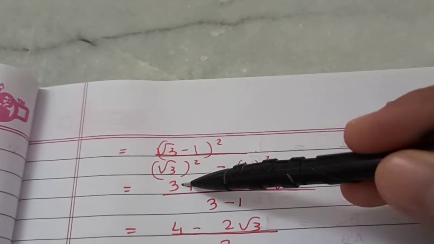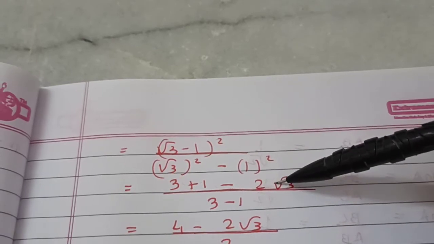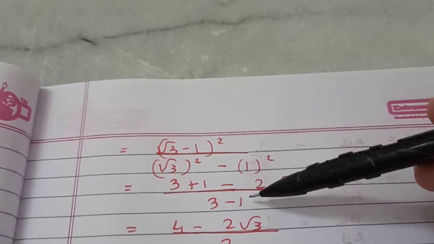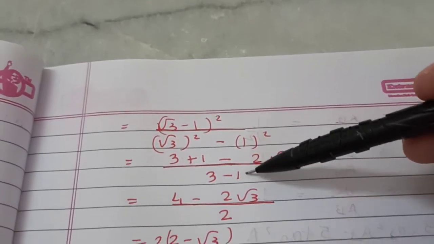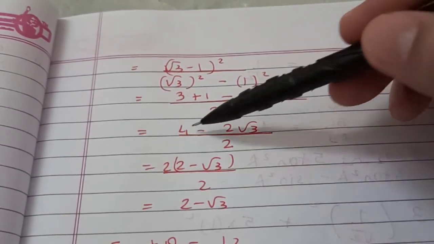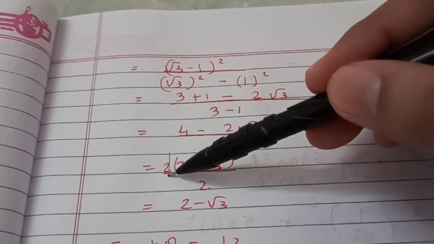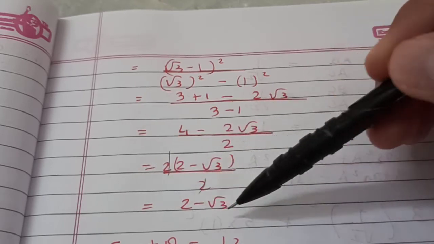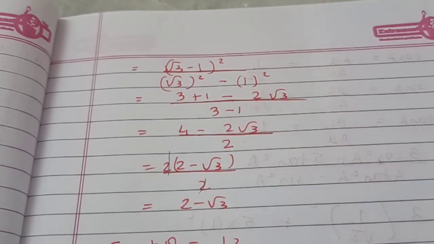That is A square plus B square minus 2AB in the numerator. And the denominator, well, we got rid of the root, so it is now rationalized in the denominator. Notice that 2 can be taken out common, which is good because now 2 and 2 get cancelled and this is the final answer. A pretty long and important sum.